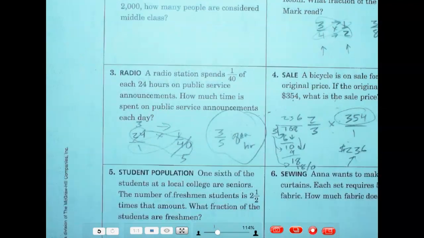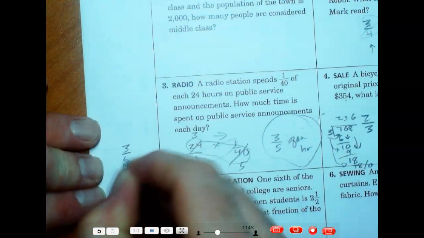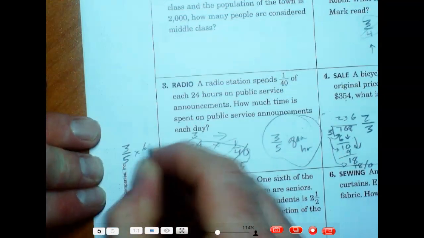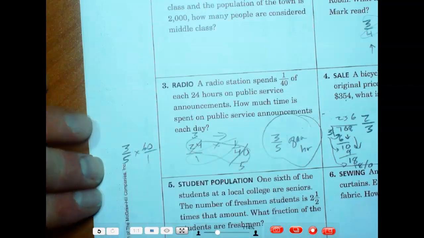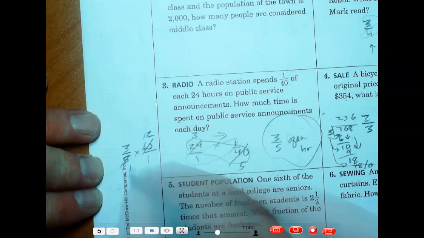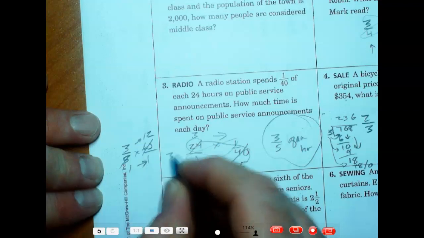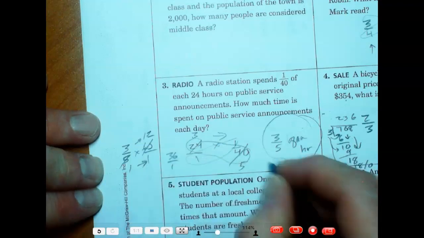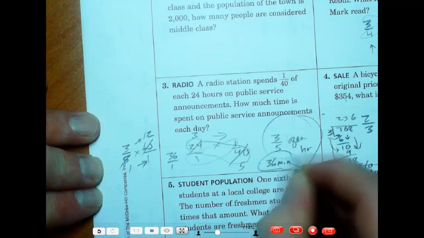If you wanted to take 3/5 of 60 minutes, you could multiply that and actually figure out how many minutes. Let's just do it for fun. 3/5 times 60. Again, of means multiply. Put that 60 over 1. We can divide this by 5. That's 12. We can divide this by 5. That's 1. 1 times 1 is 1. 3 times 12 is 36. You have 36 over 1. This is 36 minutes. Another way of answering that.